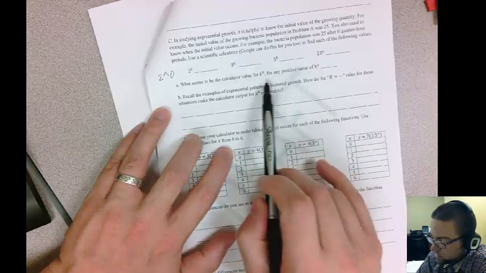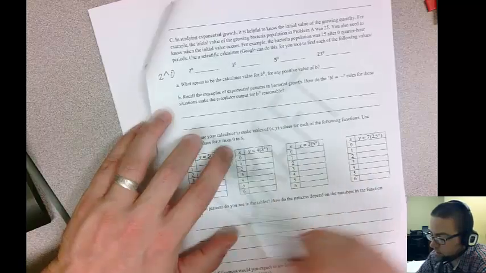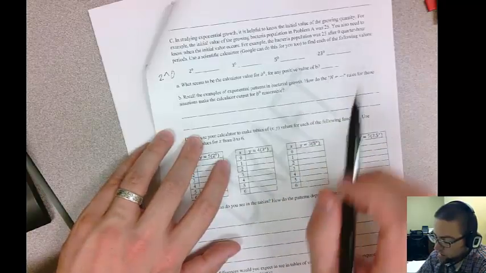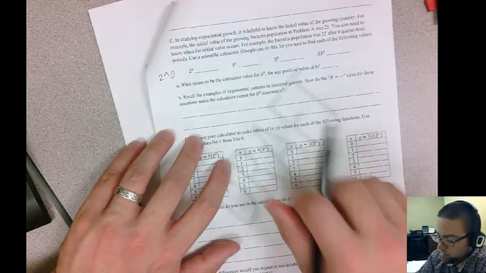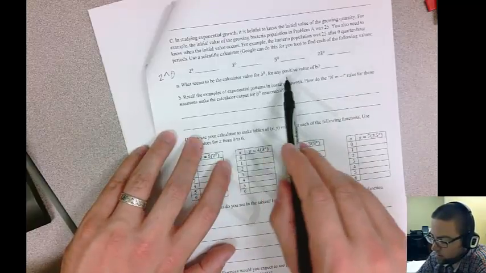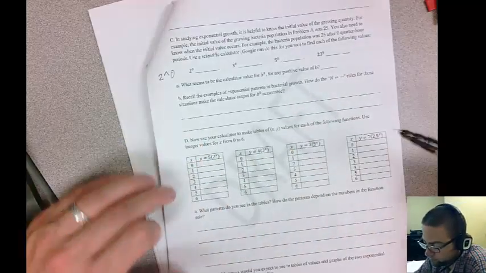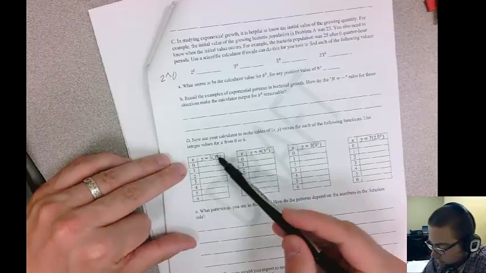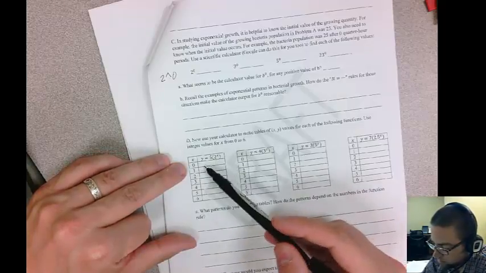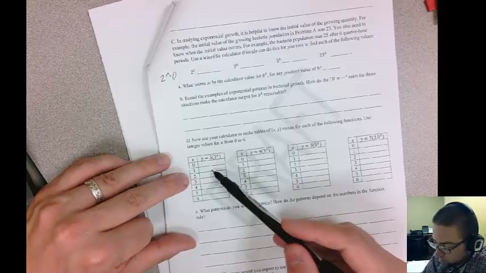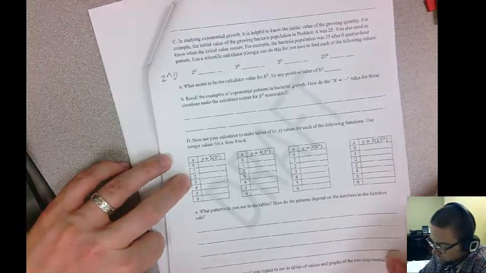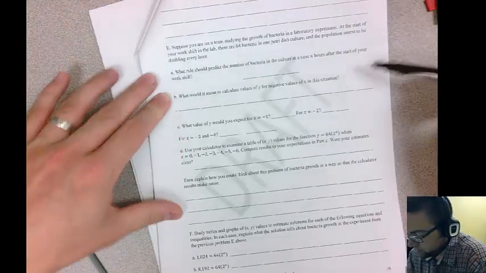So for any positive value b, try to make a conjecture about this. And b cannot be equal to 0. It needs to be a positive value. 0 is actually not positive or negative. It's its own thing. But any positive value of b. Okay, and then you'll make a chart for these. So when x is equal to 0, so 2 to the 0, you get something times 5. You put that answer in there, and then multiply by 2 each time. That's what's going to come out. Okay, and you should be able to answer these questions.